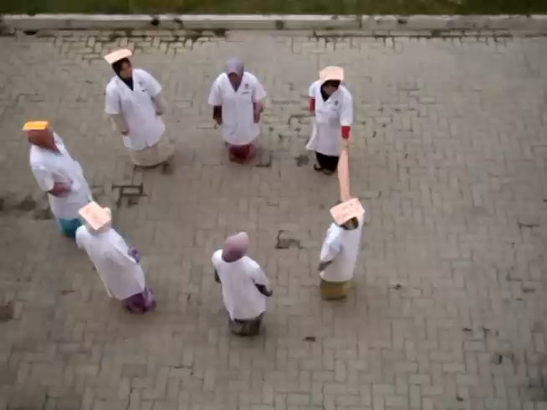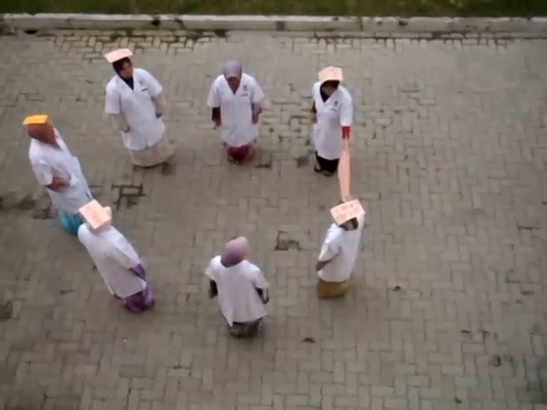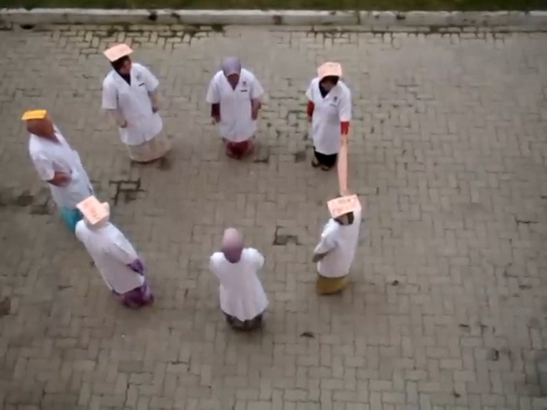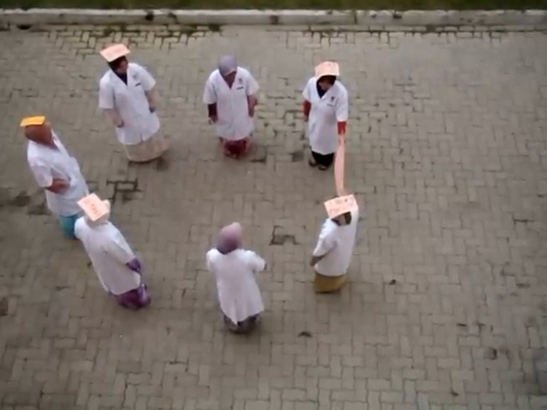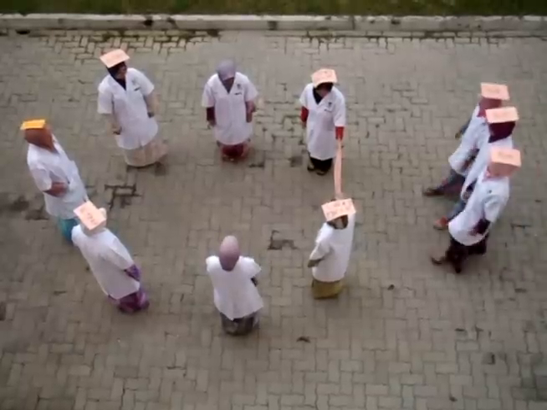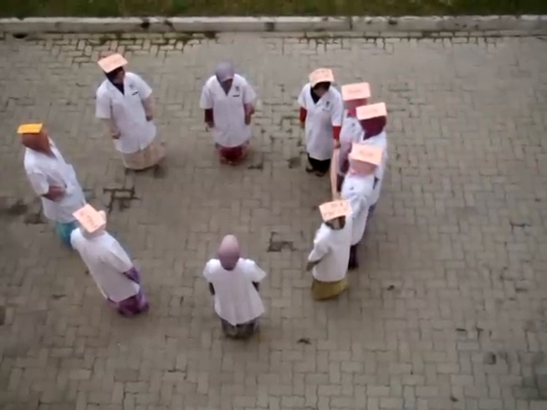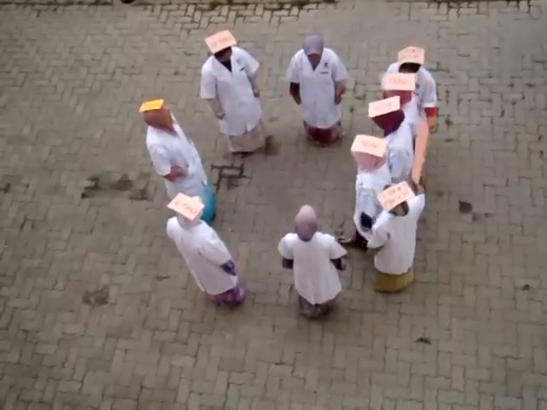Then, for hyperopia, also known as farsightedness, it occurs when the eyeball is too short, causing the image to form behind the fovea or retina.